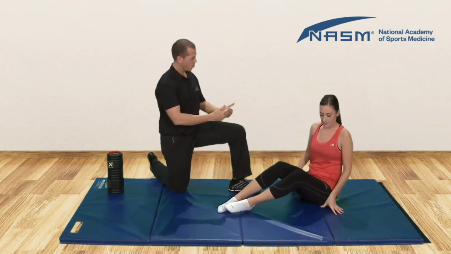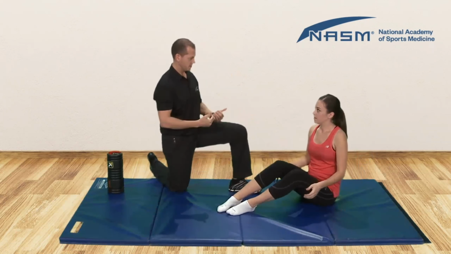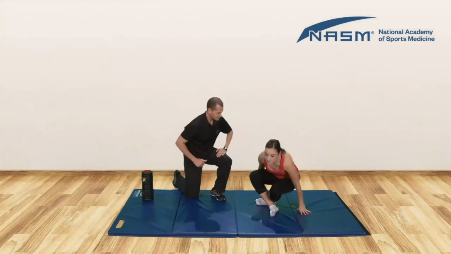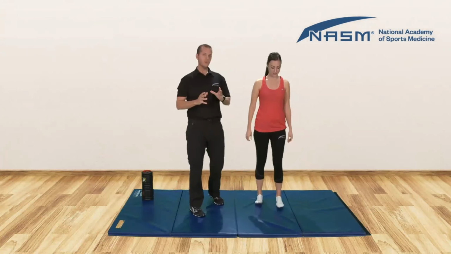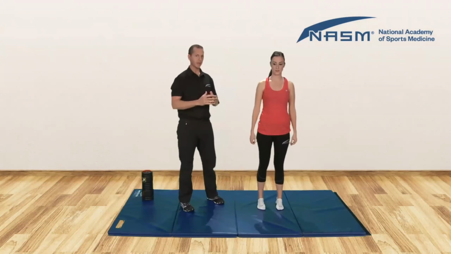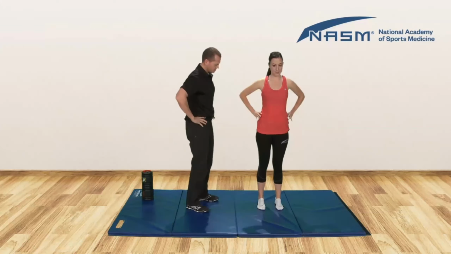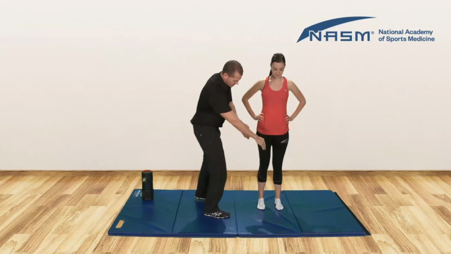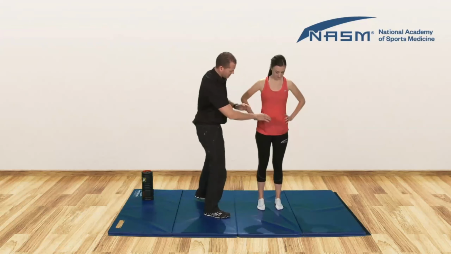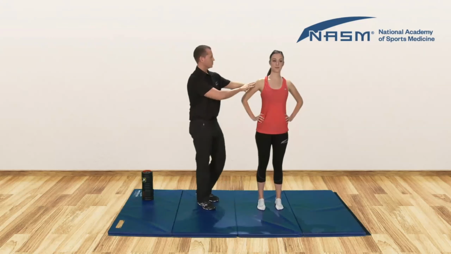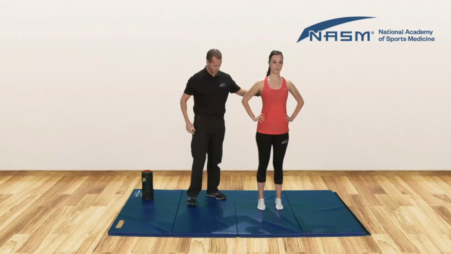Now we're moving from core stabilization to balance stabilization. So let's go ahead and stand. Whenever we do balance, we're trying to focus on the client's balance threshold. So to begin, what I'll ask Claire to do is put her hands on her hips, 5 kinetic chain checkpoints, feet are straight, knees are in alignment, hips are neutral, shoulders are relaxed, and head is positioned appropriately.